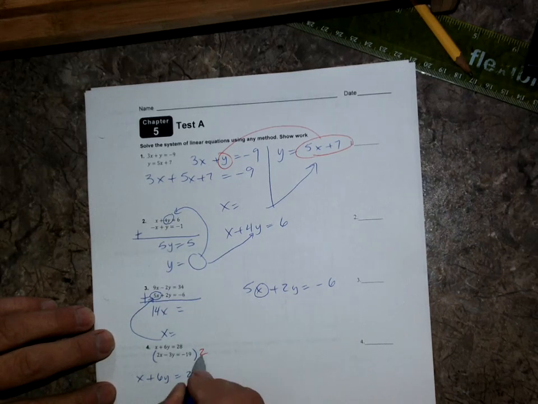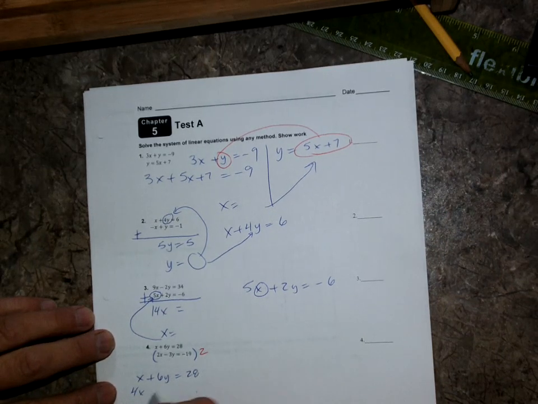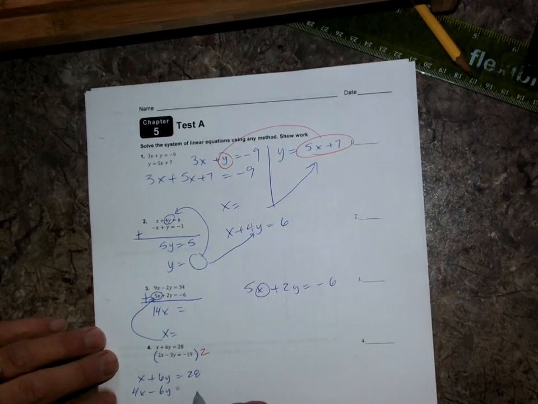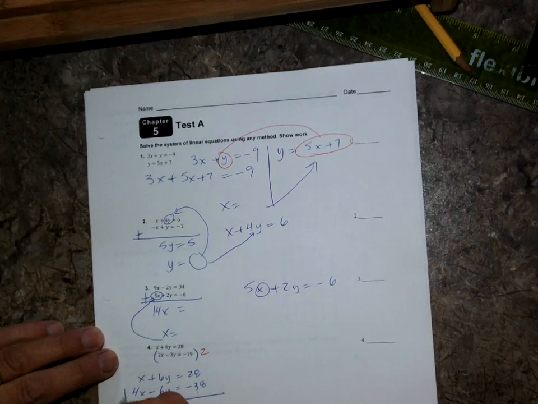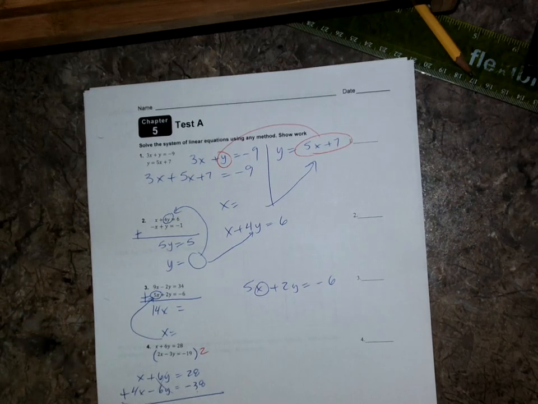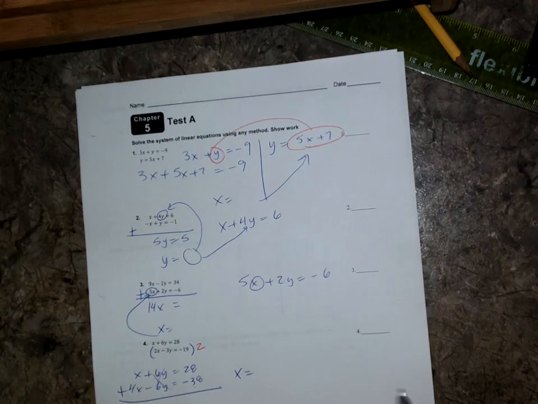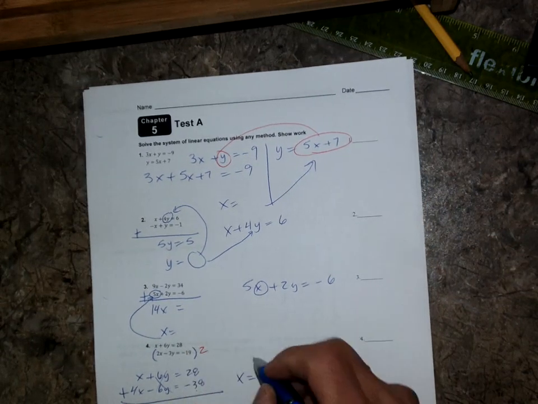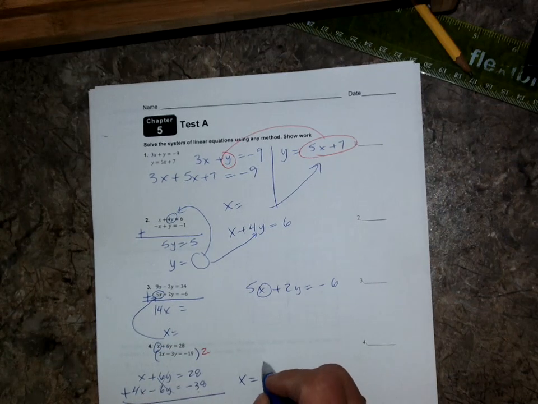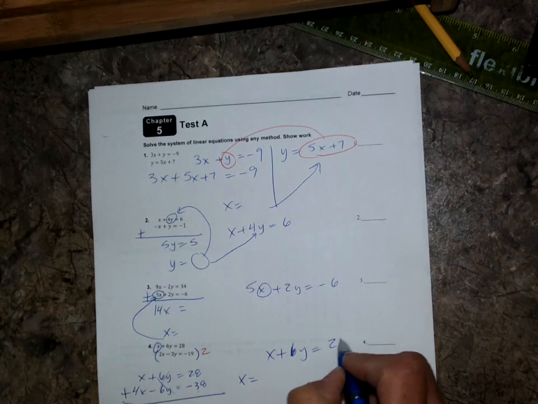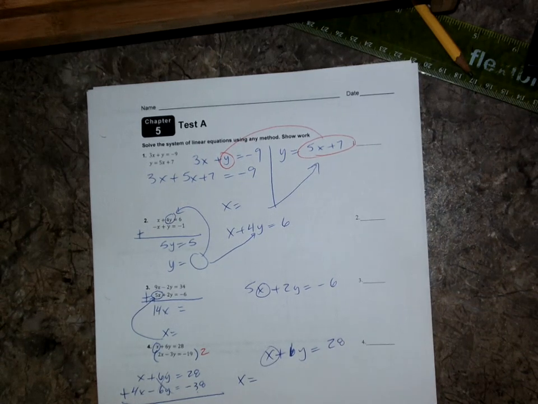On this one I multiply through and get 4x minus 6y equals -38. And then I can add, and my y's cancel. Once I get the value of x, you can figure that out. I'm going to plug it into the first equation because that looks like the easiest one: x plus 6y equals 28. I'd plug it into the x, okay?